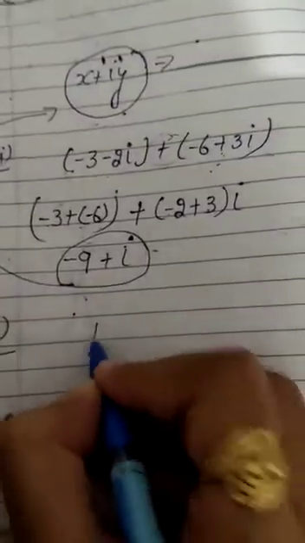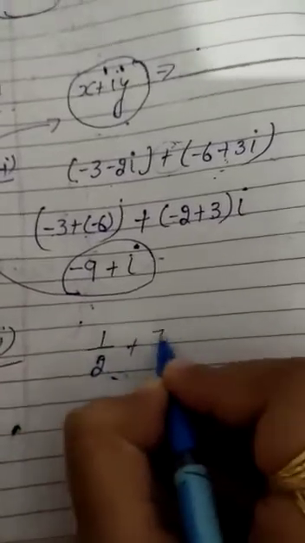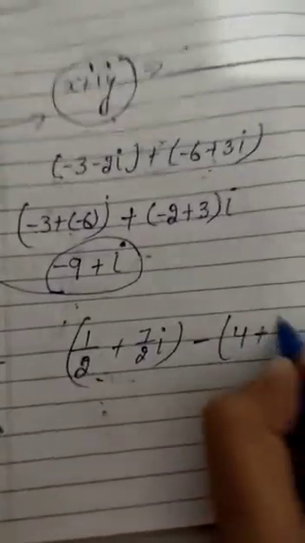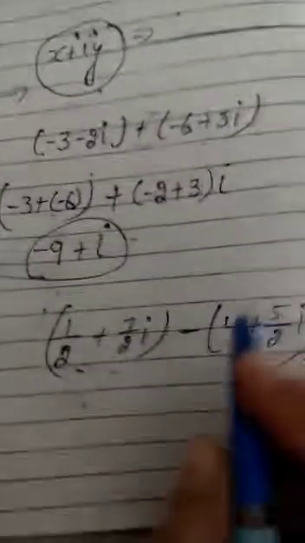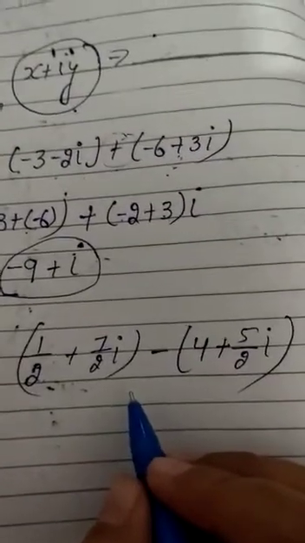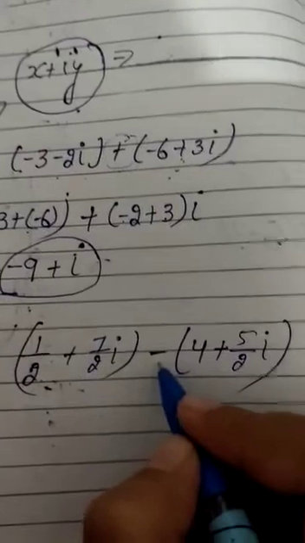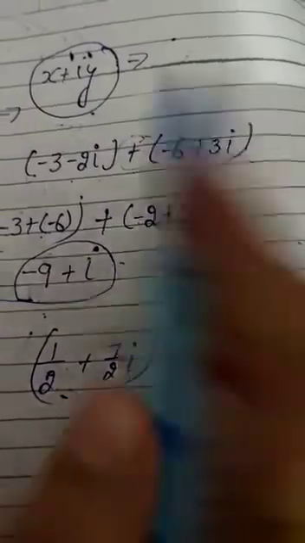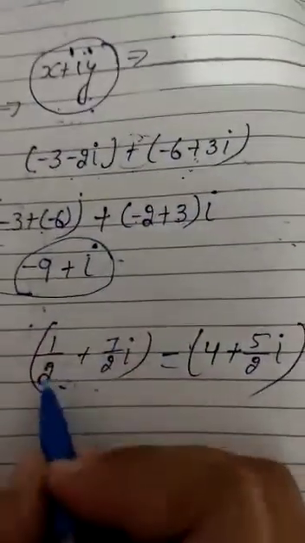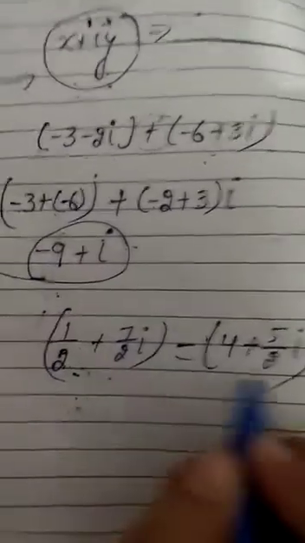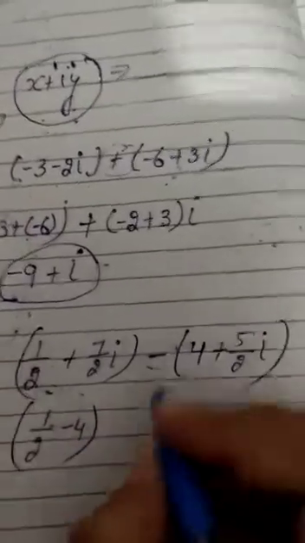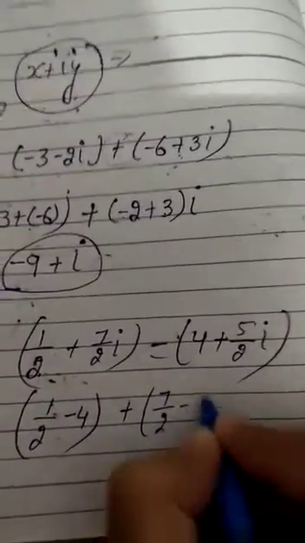We will solve one more part. Suppose they give you such an example: (1 by 2 plus 7 by 2 iota) minus (4 plus 5 by 2 iota). First of all we have to perform the operation, and here the operation given is subtraction. We have to subtract the complex numbers, and afterward represent in the form of x plus iota y. So the real part will be subtracted from the real part, and the imaginary part from the imaginary part. So 1 by 2 minus 4, plus 7 by 2 minus 5 by 2 iota, clear.